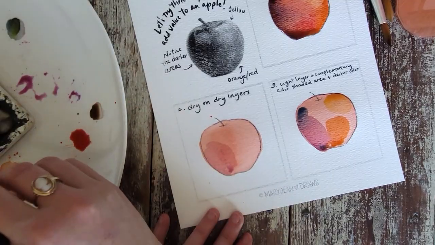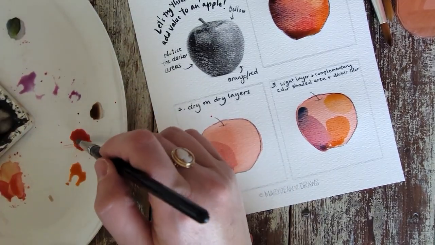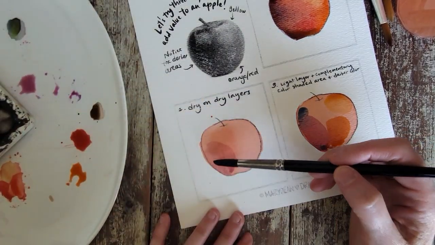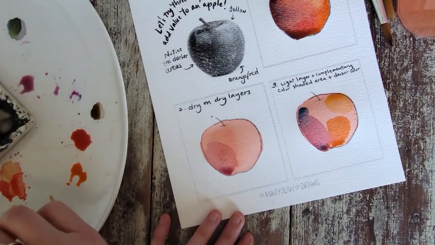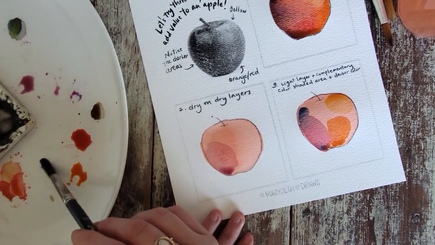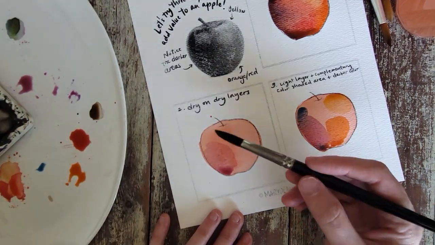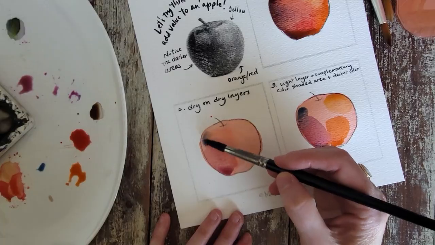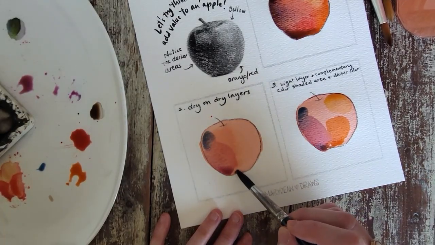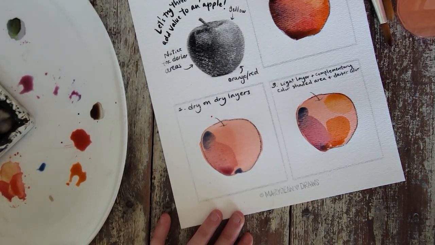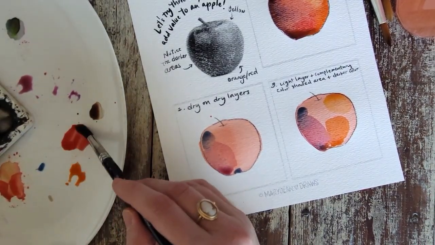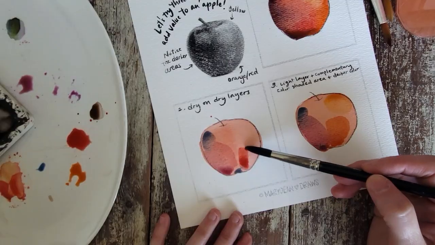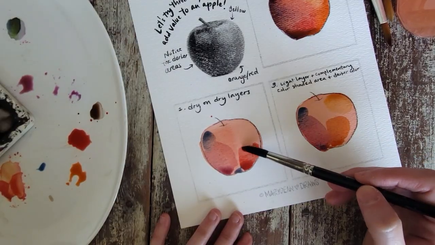And this style is a little bit more abstract. There are watercolor painters that paint very realistic, amazing, beautiful work. This is maybe a more abstracted kind of watercolor, and this is what I favor.